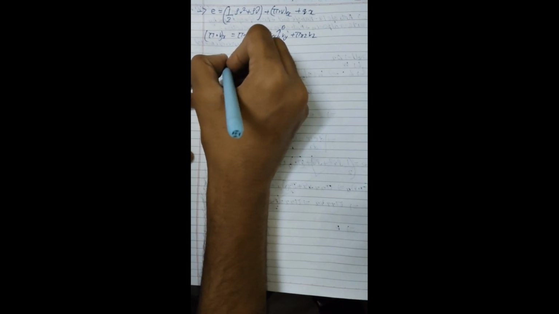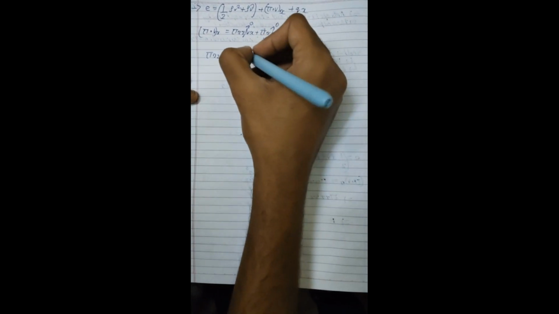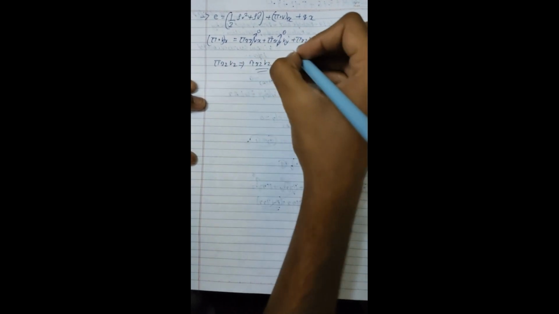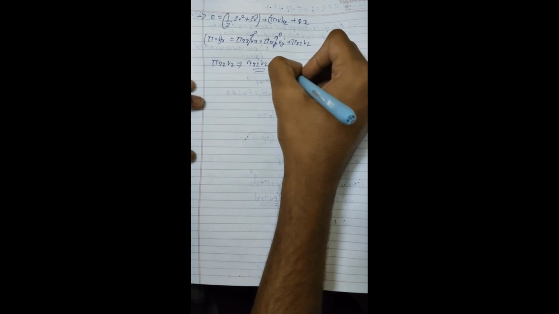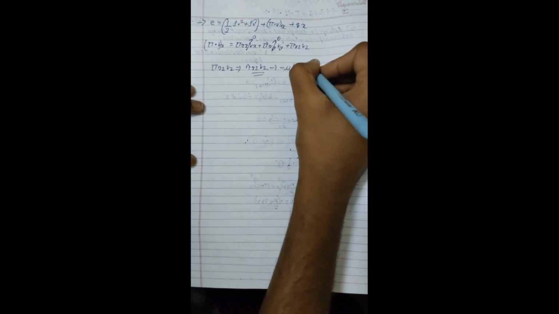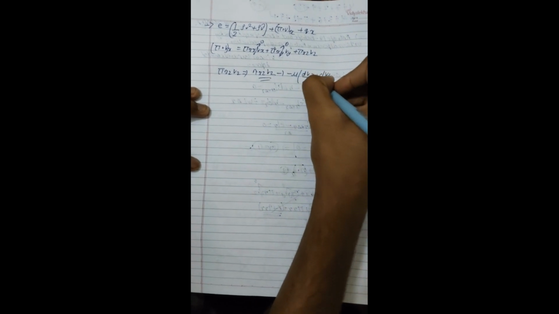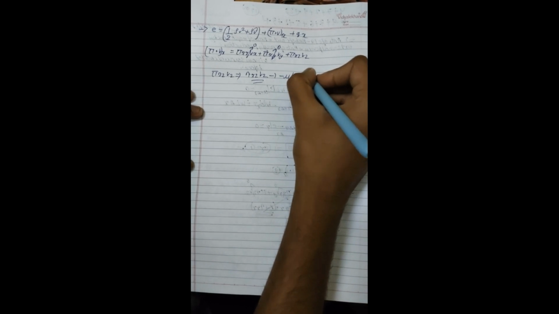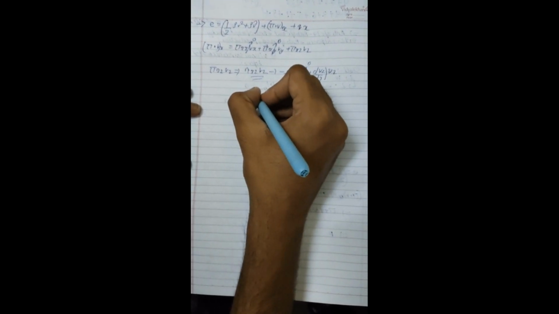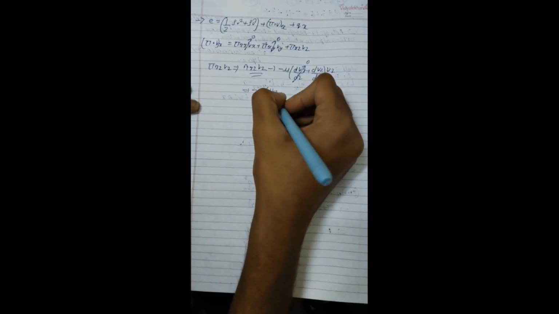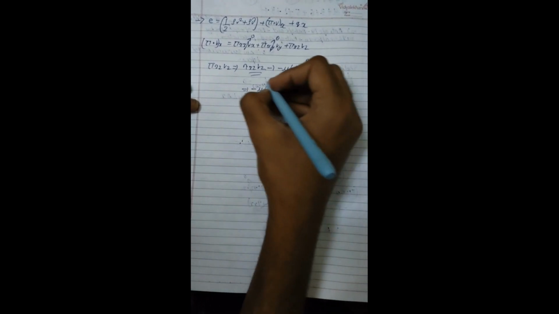We are left with pi xz into Vz. Now what's pi xz? That's nothing but tau xz, into Vz. Tau xz can be written as minus mu times dVx by dZ plus dVz by dX, into Vz. Now we know Vx is 0, so this comes out to be 0 as well. So this is minus mu dVz by dx into Vz.